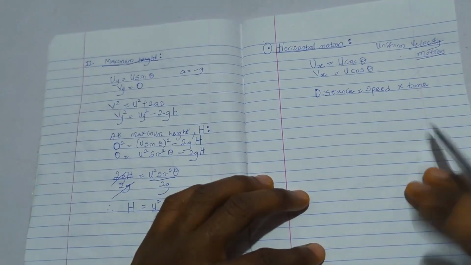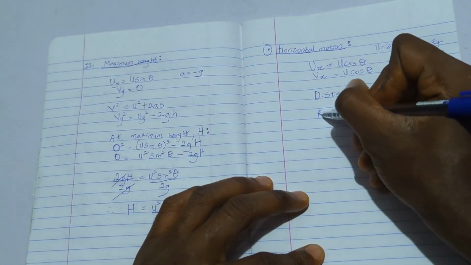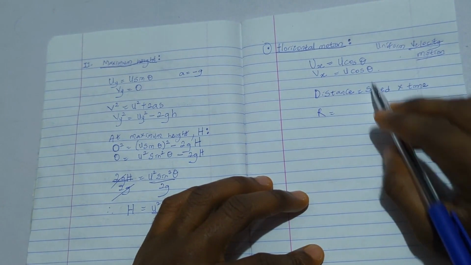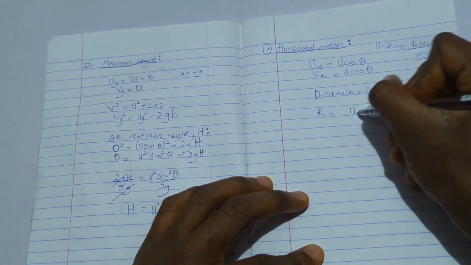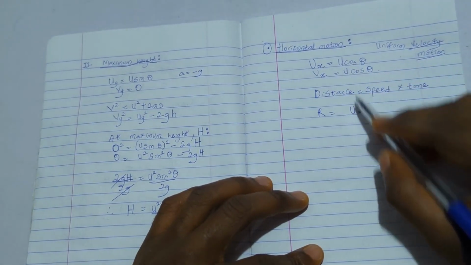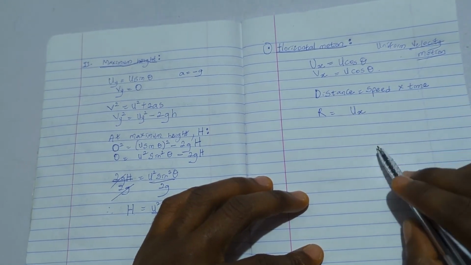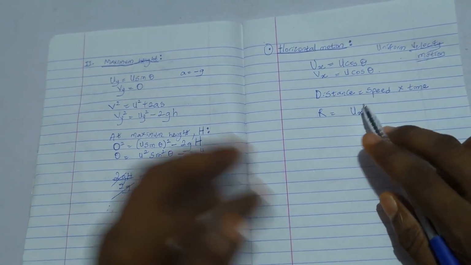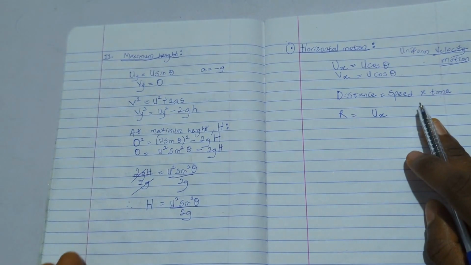So your distance is now a range R, and your speed, we said, is ux. Whether we use ux or vx, it doesn't matter, but for the sake of consistency, let's just call it ux.